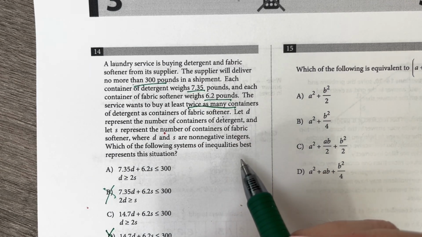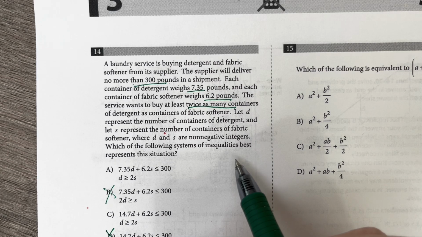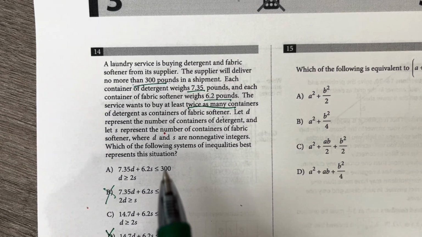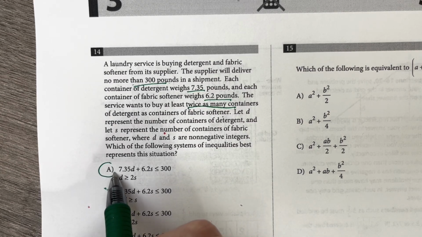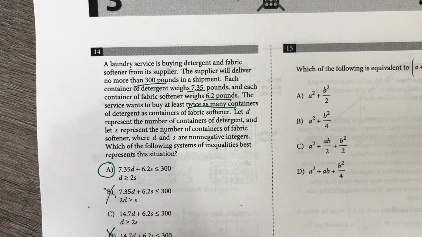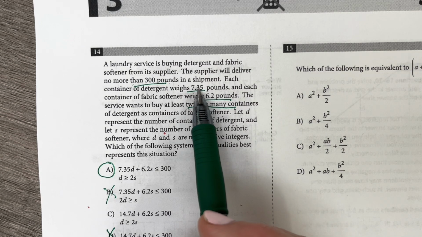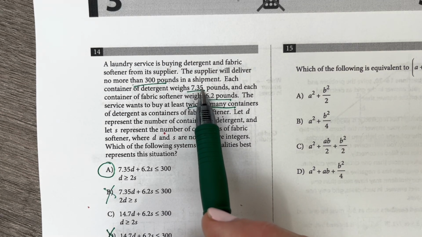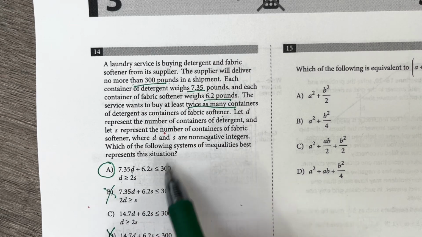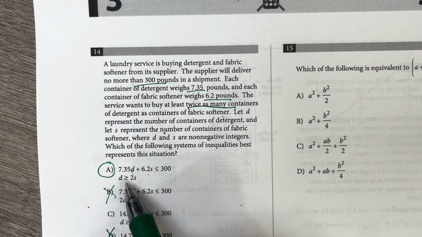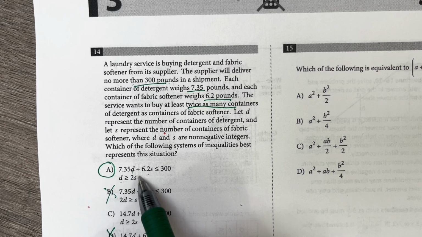And they actually want us to recognize the inequality. If you see that A applies exactly to that situation, it's provided: 7.35 times D for detergent and 6.2 for softener, less than 300, but the condition for D is also provided here.